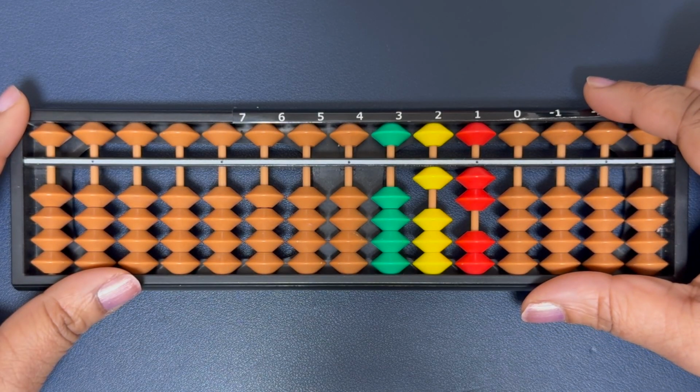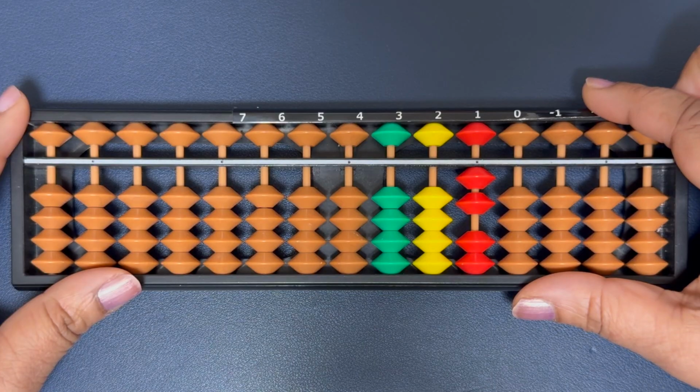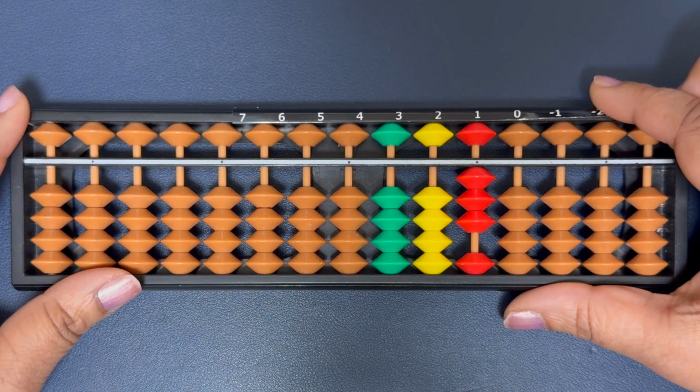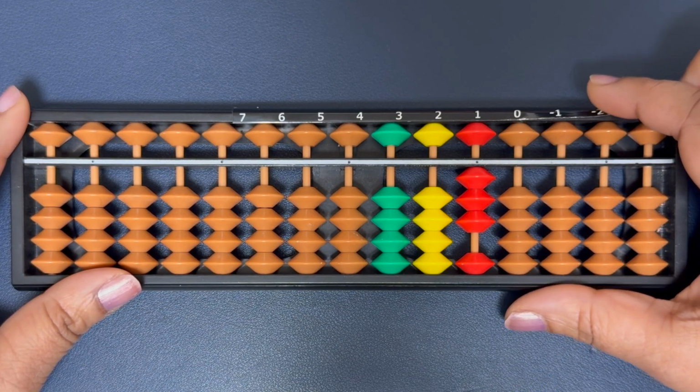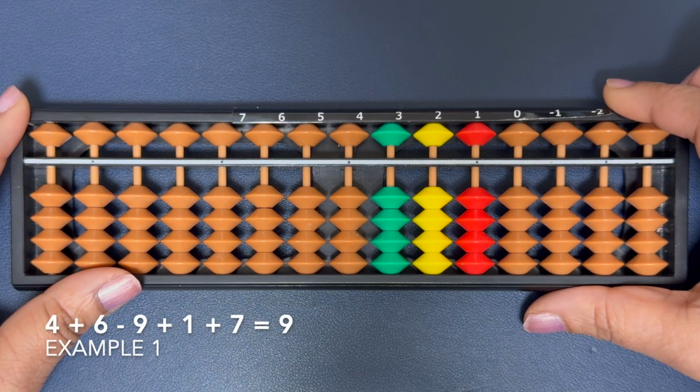Here, first take 10 away. 12 minus 10 is 2. Now add 1. 2 plus 1 is 3. So the answer is 3. Now let's practice together.